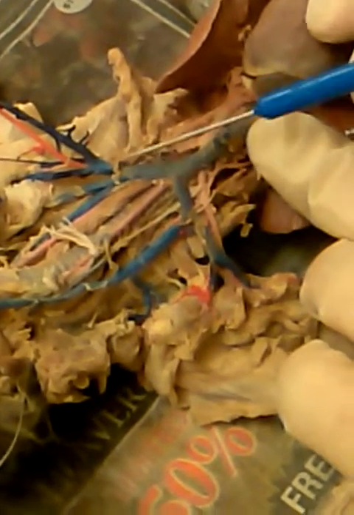Okay, so for the veins, this one right here attached to the heart is the superior vena cava. These 2 branches right here are the brachiocephalic veins. There are 3 branches off the brachiocephalic vein: the subclavian vein, the external jugular vein, and the internal jugular vein. Internal jugular vein follows the common carotid artery.